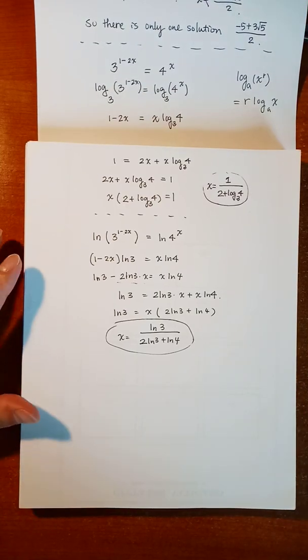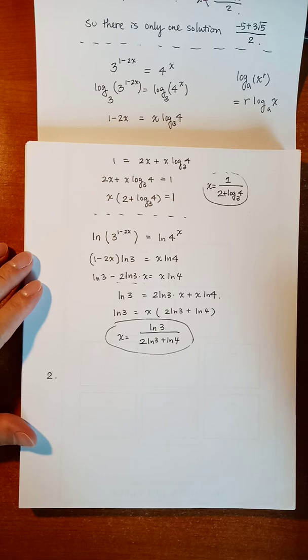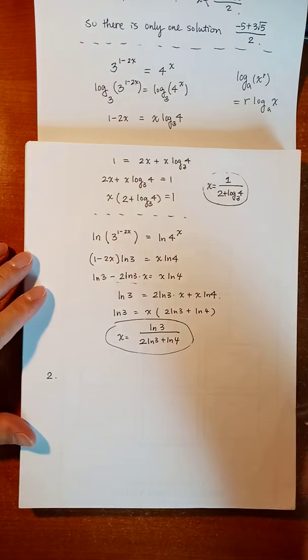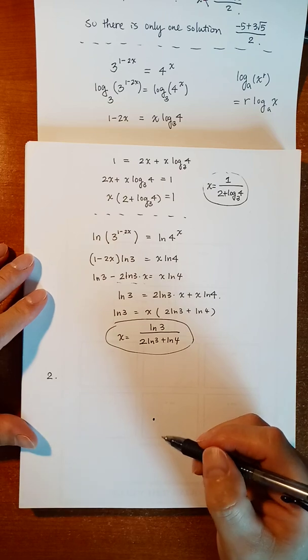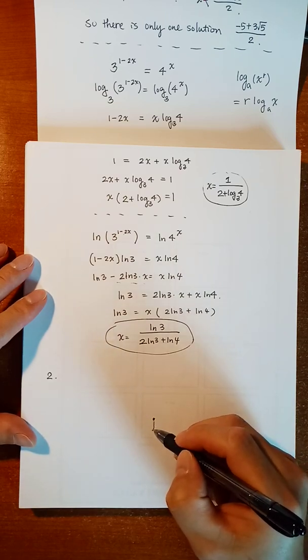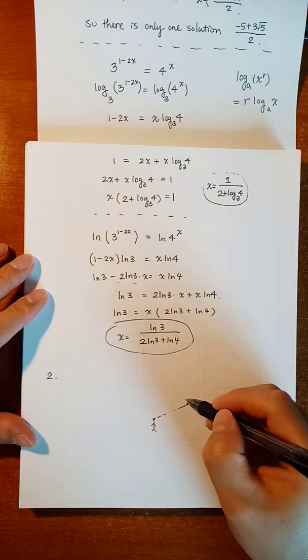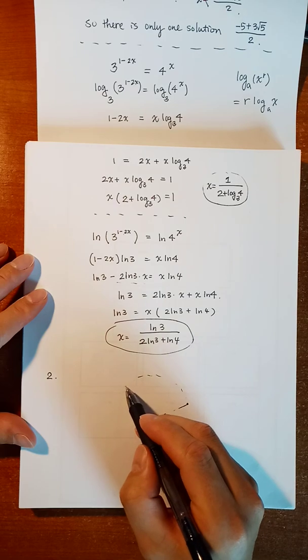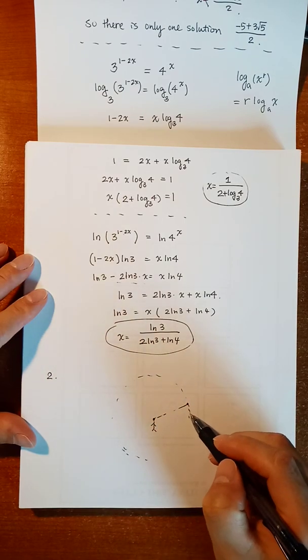All right, so problem 2. This is a word problem. So basically, a child is spinning a rock. So this is a child. He has a rope and then he spins the rock. The trace of the rock is a circle.